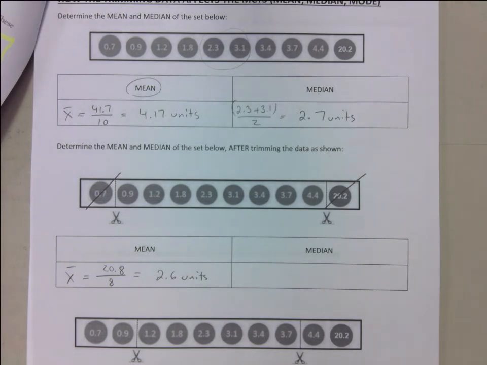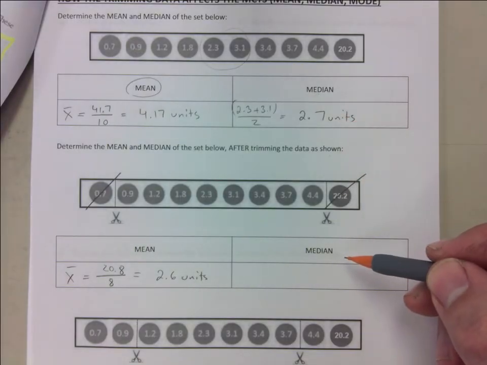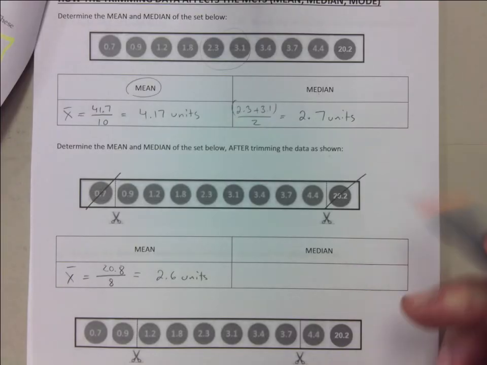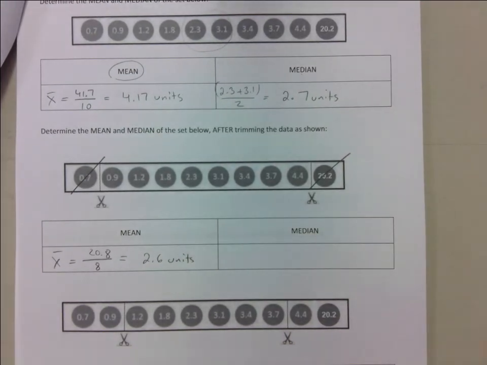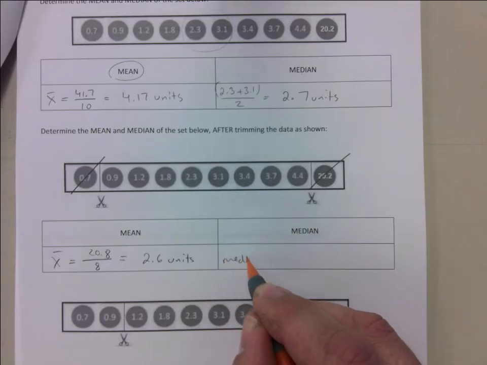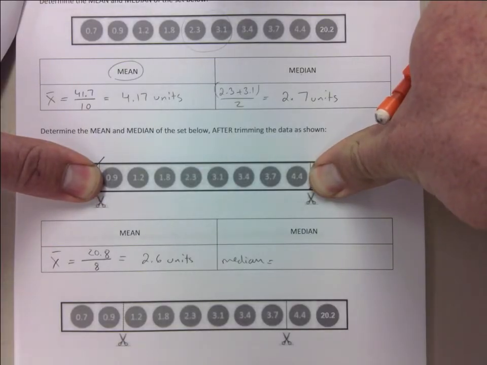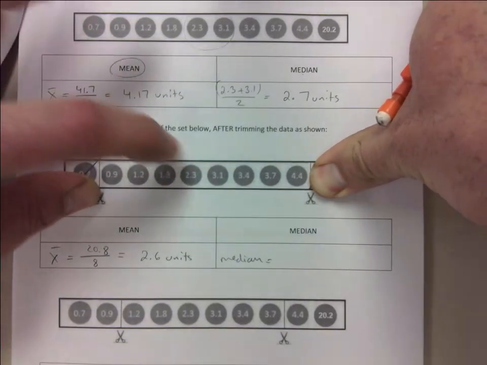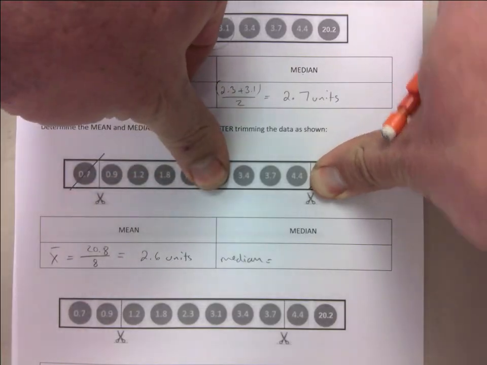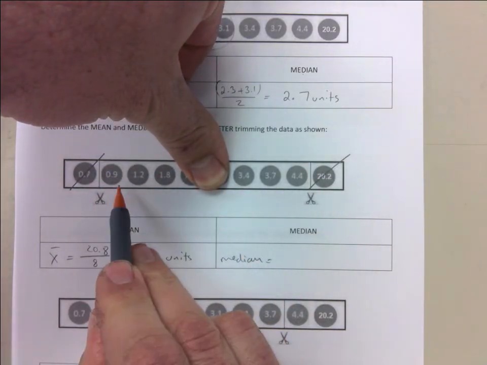Has the average been affected by trimming it? Absolutely. It has been mostly affected. What about the median? Stays the same? What if these are gone? You now have 8 values, right? Your median is still going to be here between these two values because you've got 3 and 3.